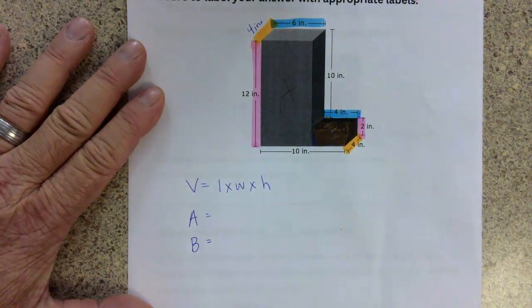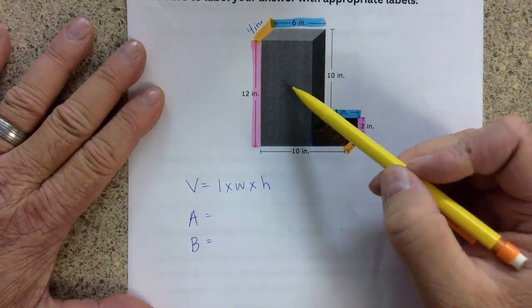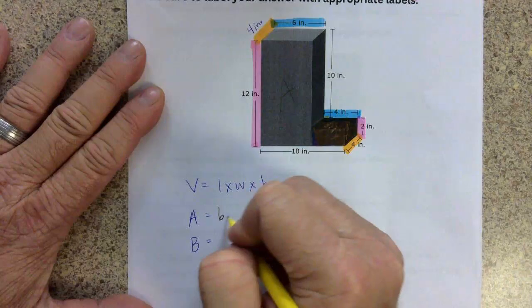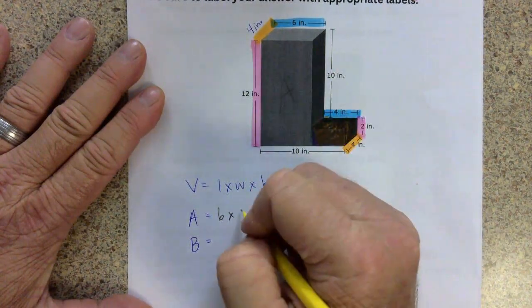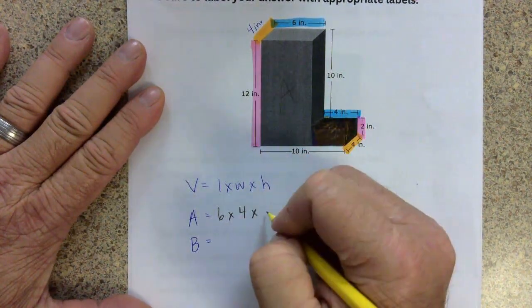Now I know that's not showing up. So part A is the bigger one. That has a length of 6, a width of 4, and a height of 12.